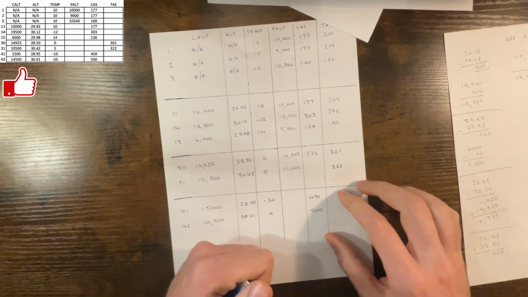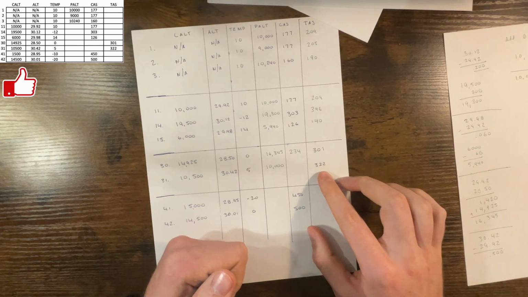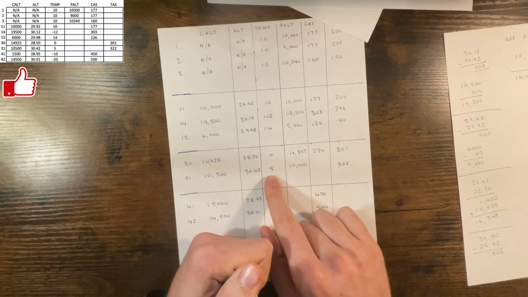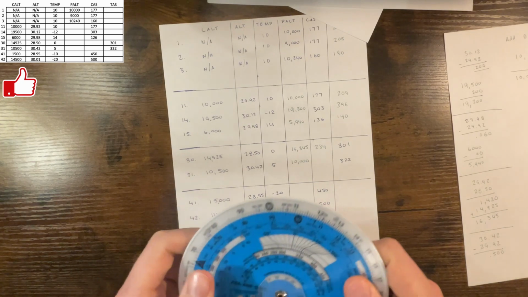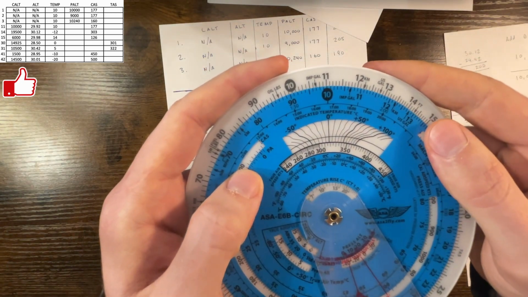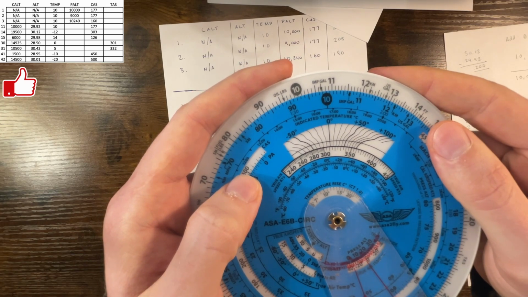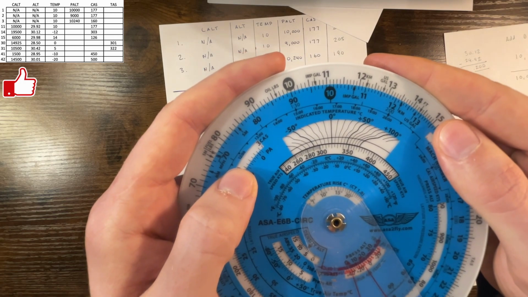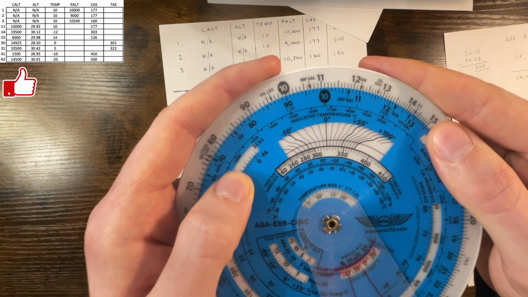So now what we can do is take our true airspeed of 322 and match that up to the temperature of 5 degrees. So 322 is going to be right there. Match it up with 5 degrees, right about there.